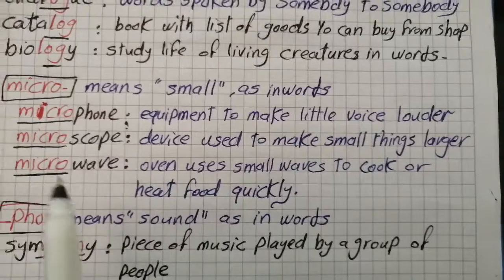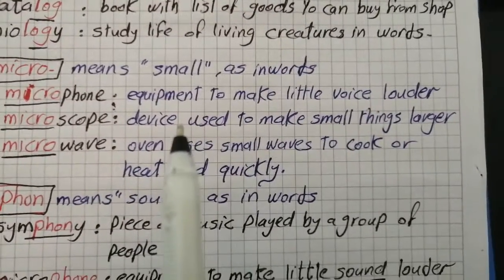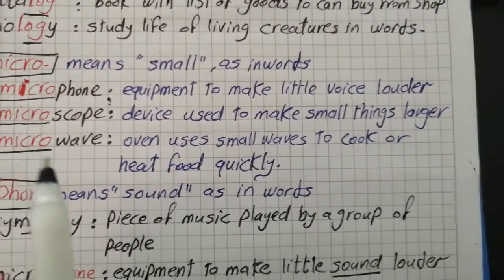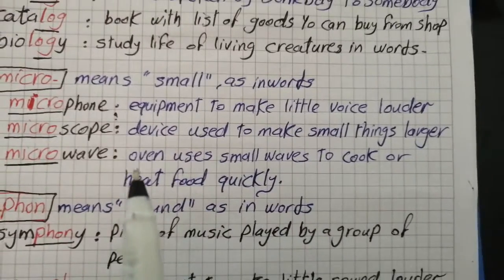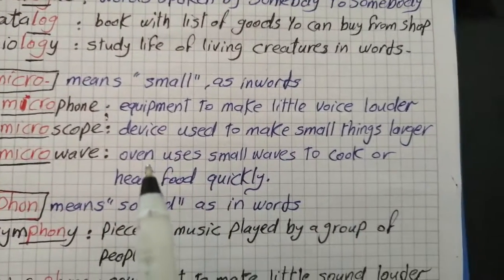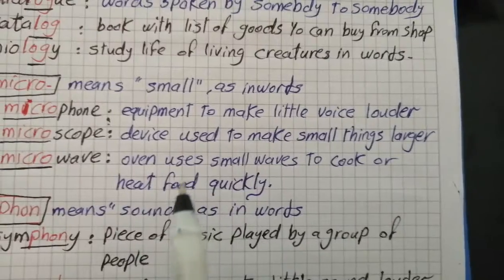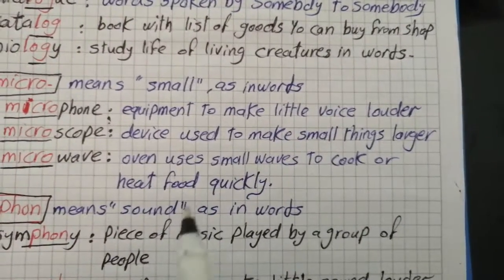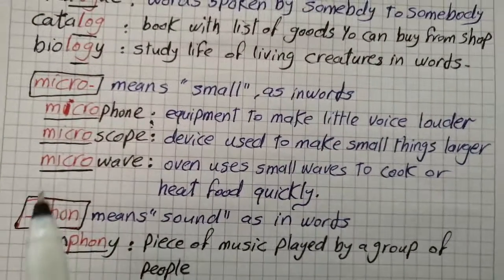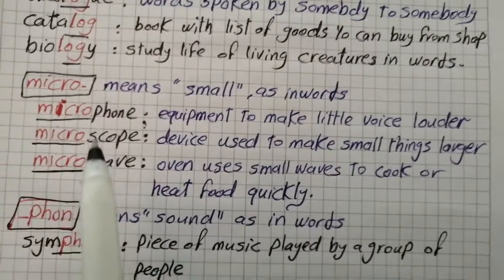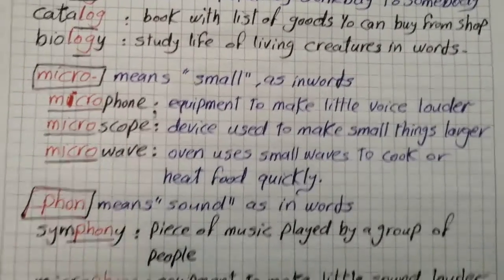Here the word small appears because of the word micro. A microwave oven uses small waves to cook or heat food quickly. So the word micro in all of them means very small.